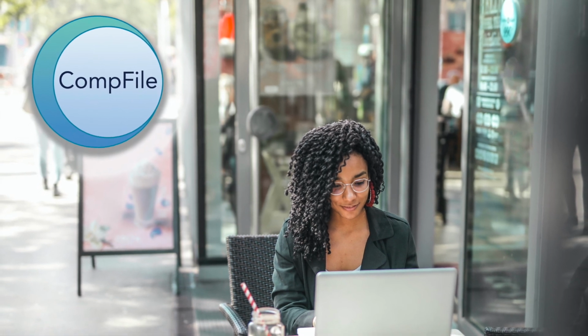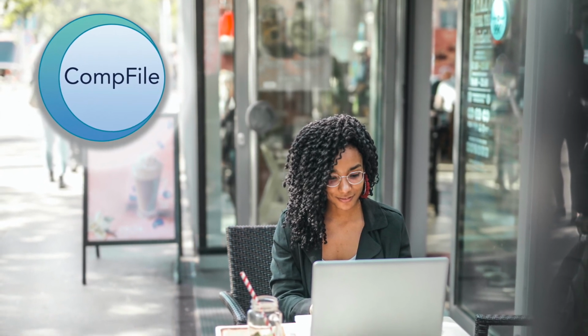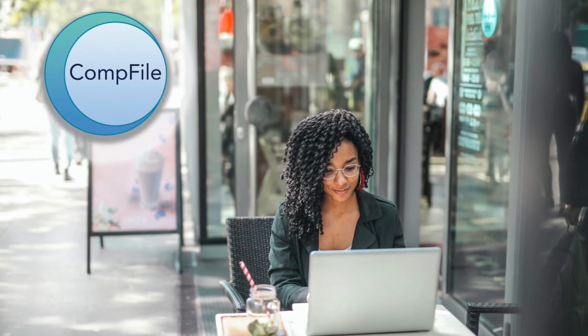In CompFile, settlement contracts that involve multiple cases can be drafted and reviewed in an organized, comprehensive manner.